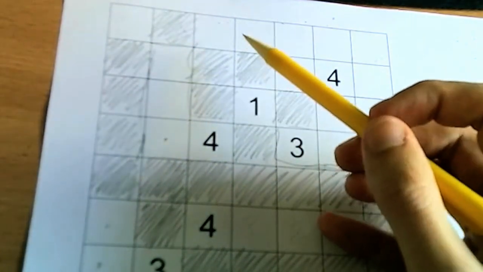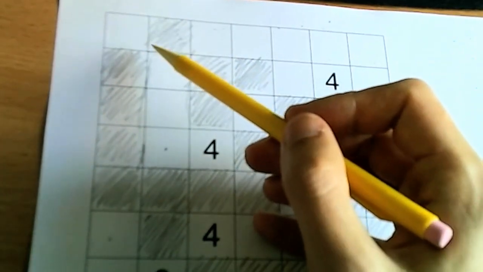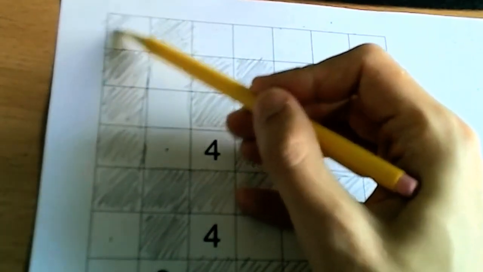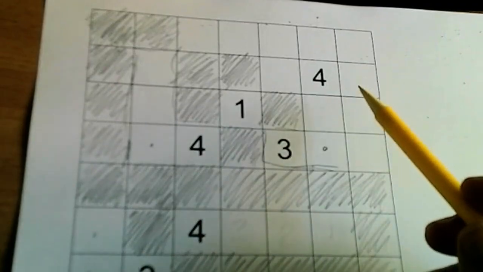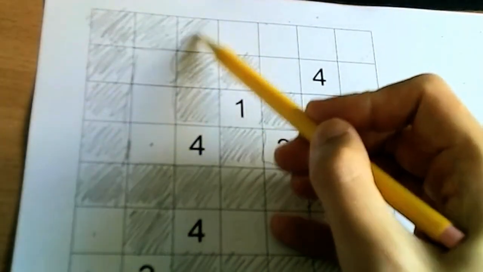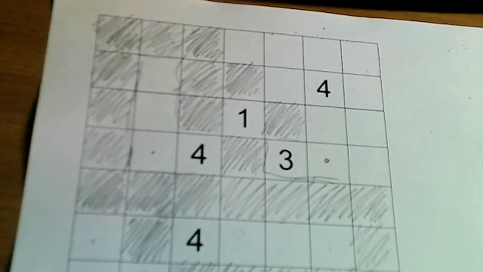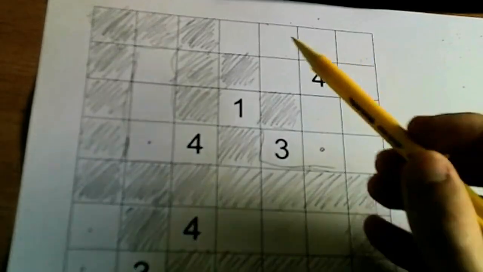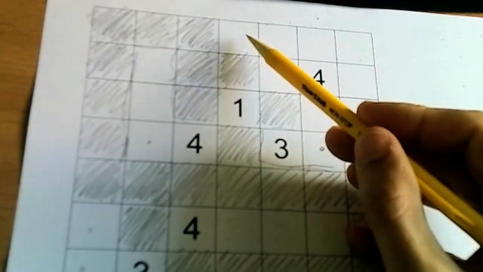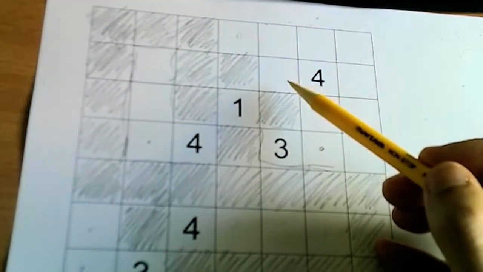And now you can see, of course, that this square in the top left corner can't possibly be an island because it can't connect to any island, so that also has to be shaded in. See that this 4 here can't possibly reach this square either, so this square has to be shaded in. And we can now see that unless there is a square here, it will again create a 2x2 block. So that has to be a square.